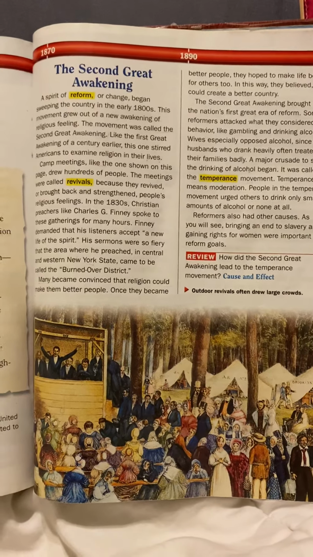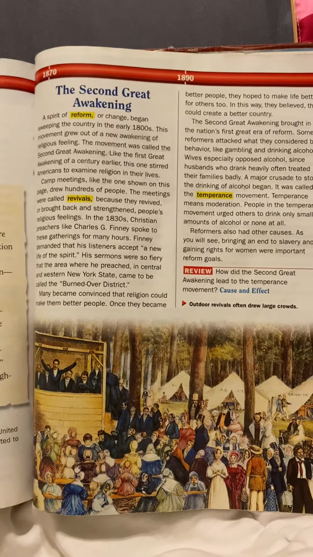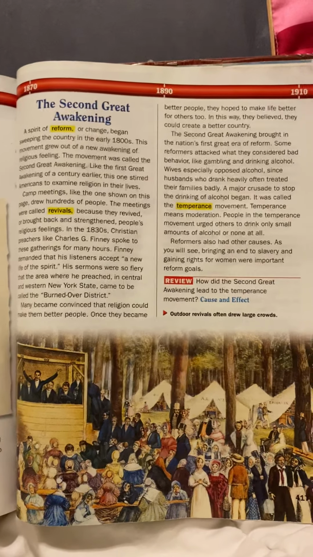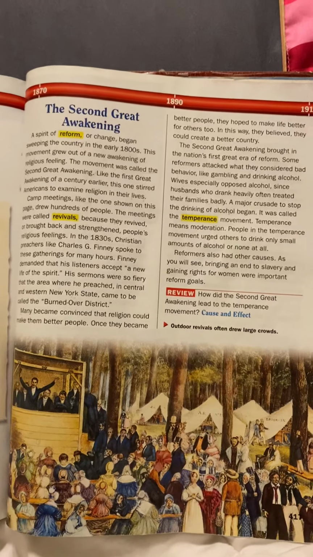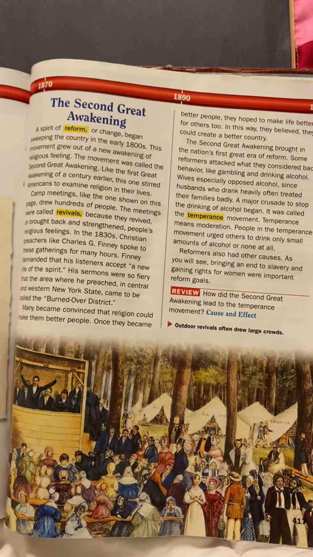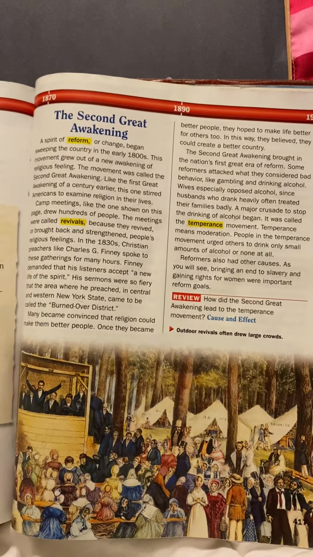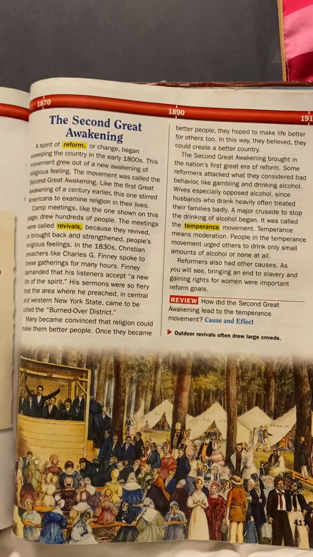And so this was a time where they thought things needed to change. They had revivals. They kind of focused back on their morals and relationship with God and their Christian beliefs. And so they began to start to ban things like alcohol because they believed that people were drinking too much. They began to start to look at things more like slavery as an evil act.